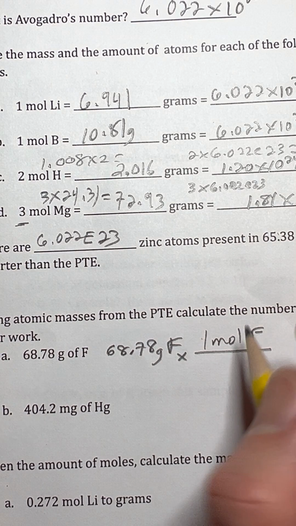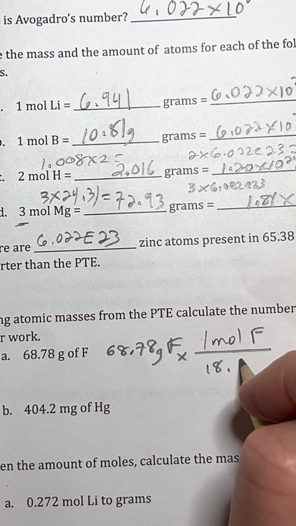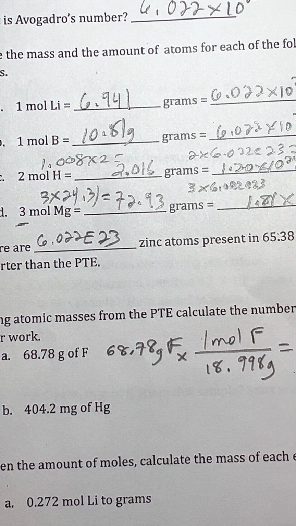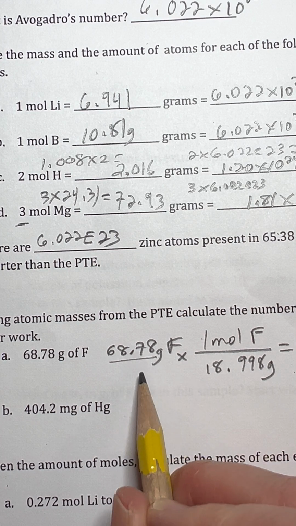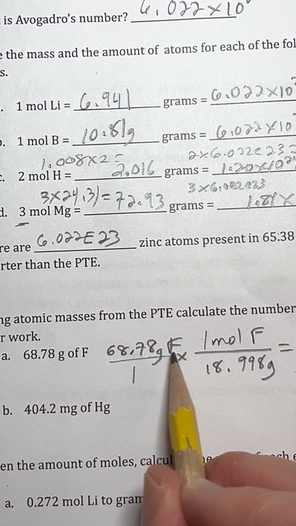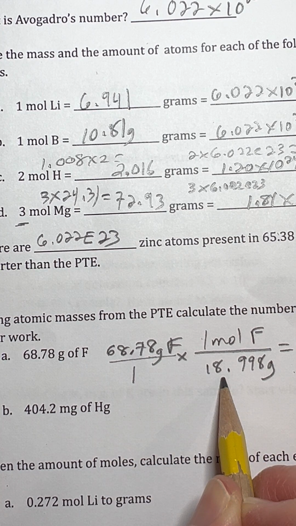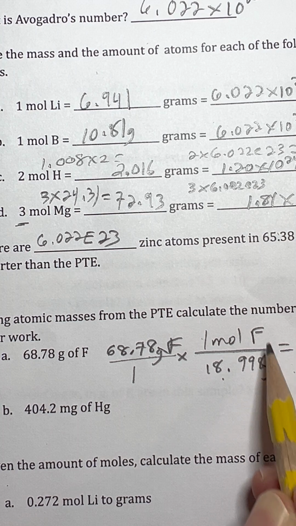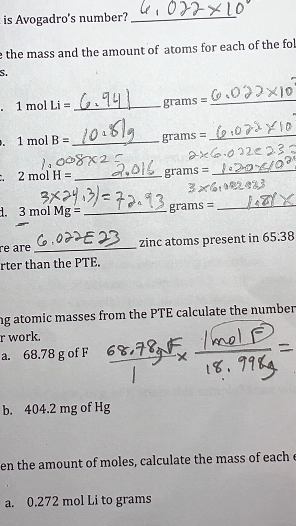So I go to the periodic table, and it says 18.998 grams. And we hit equals. This is really over 1. So this number's on top, that number's on the bottom. And when you have a number on top of the fraction and the bottom of the fraction, you divide it. I'm going to cancel out my units, and I'm left with moles, which is what I wanted.